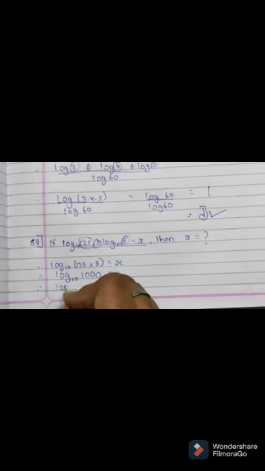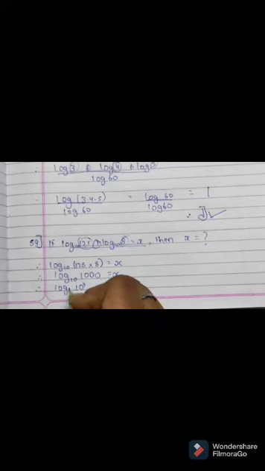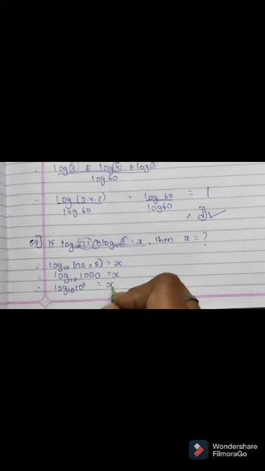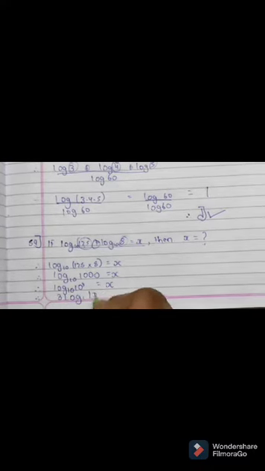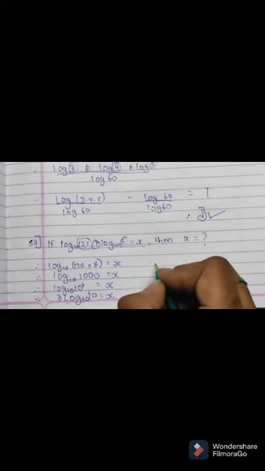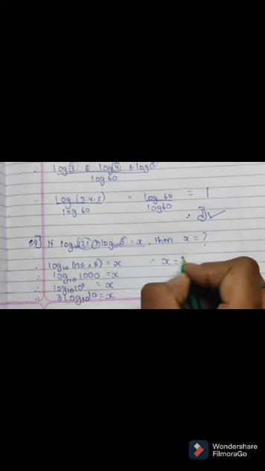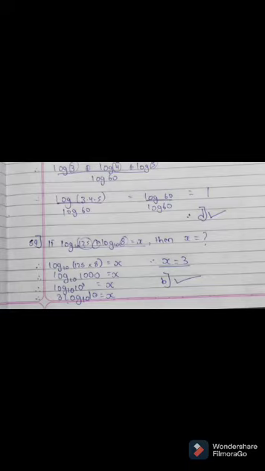Therefore log of 10 raised to 3 can be written as 3 log 10 to the base 10 equals x. Now log 10 to the base 10 will become 1. Therefore x will be equal to 3. So option B is correct.